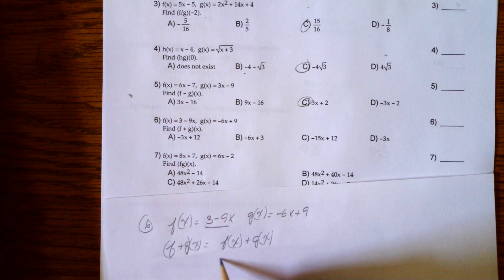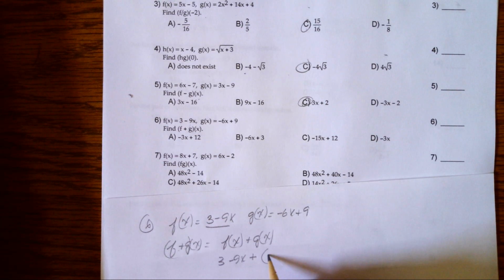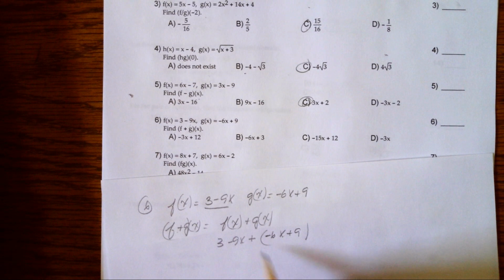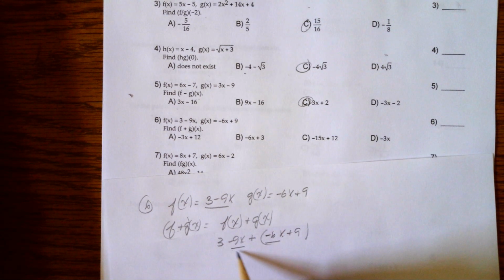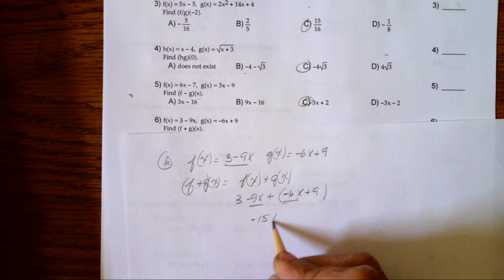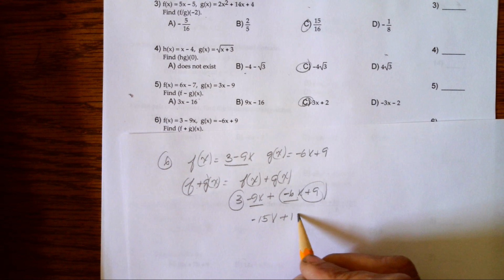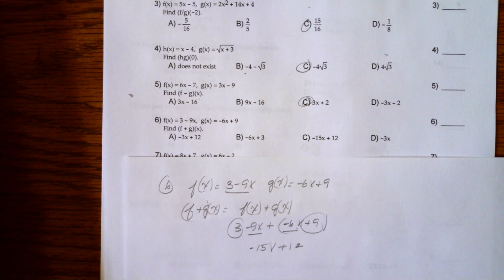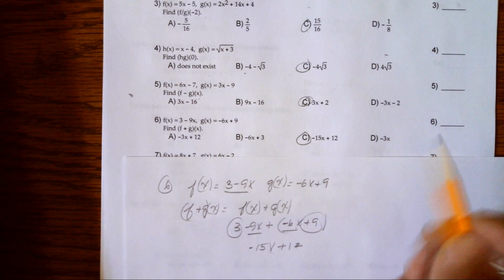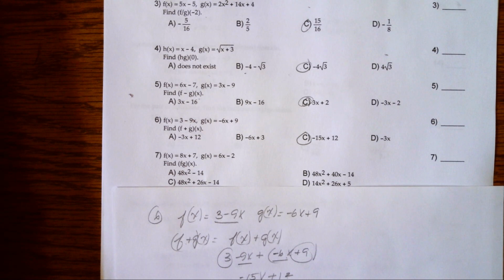Well, here's the f of x: 3 minus 9x added to the g function, minus 6x plus 9. So see, a minus and a minus. Minus 9 combined with a minus 6 is going to be a minus 15x. 3 plus 9 more is 12. So we're looking for minus 15x plus 12. Here again, he likes letter C. Minus 15x plus 12. All right.